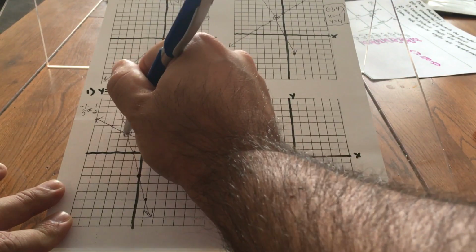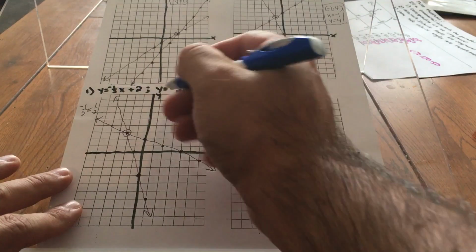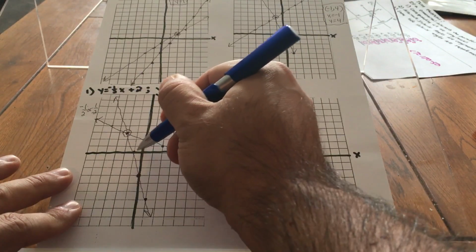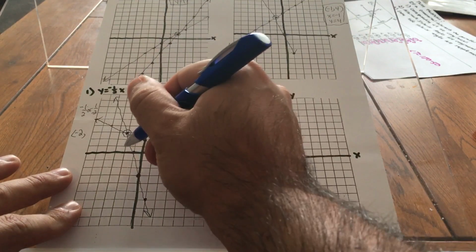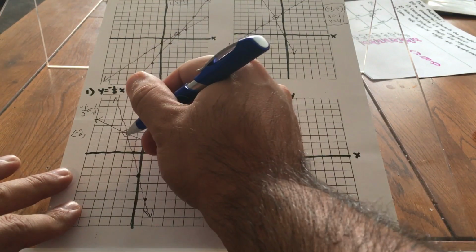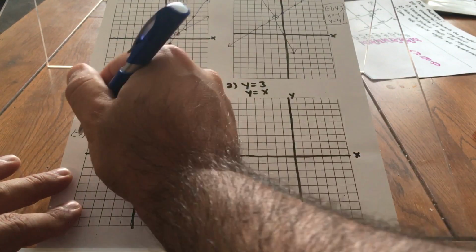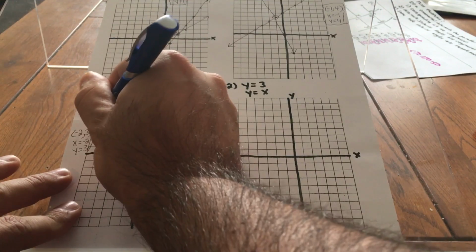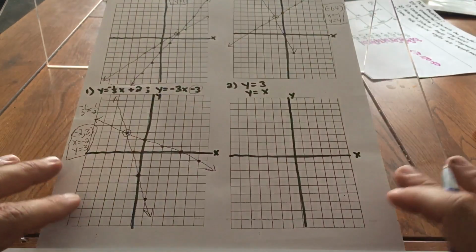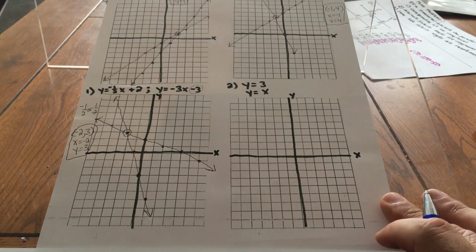Here is our solution set. Where these two lines are intersecting, let's figure out the coordinates for that. Well, from the origin, I have to go left 2. So that's a negative 2 on the x. And then I've got to go up 1, 2, 3. So that's a positive 3 on the y. So my solution here is x is equal to negative 2 and y is equal to positive 3. Okay? So there's the solution to that equation.